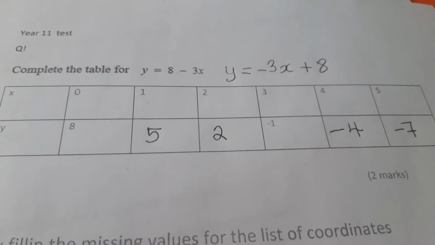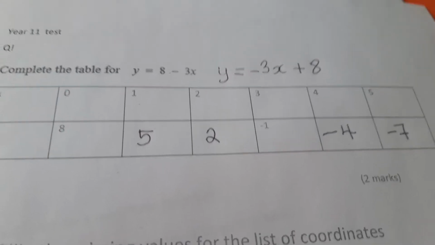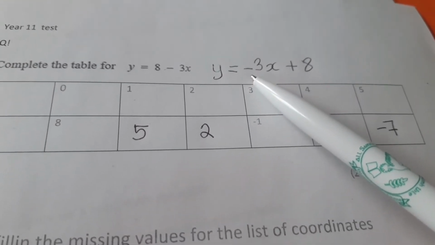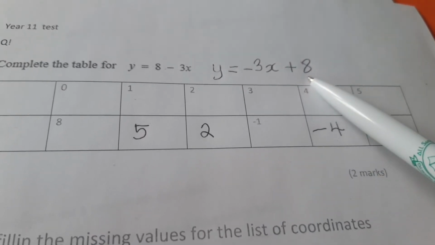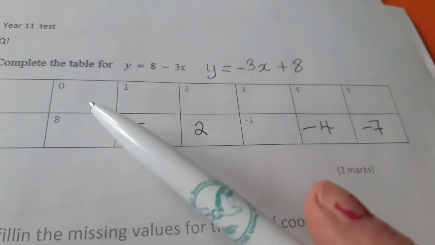Okay, I want to have a look at the answers. Question 1 was fine. Most people got it right. What you should have done was really change the equation round to minus 3x plus 8 before you started. Then you would realise that the first value for 0 was 8.